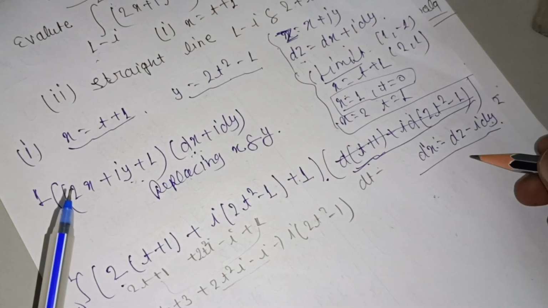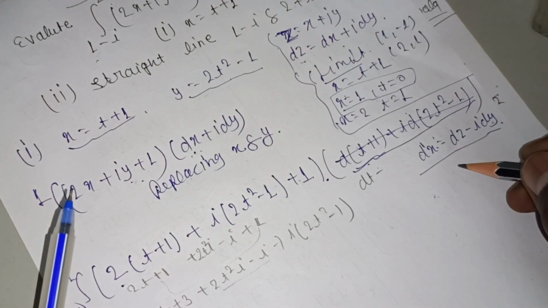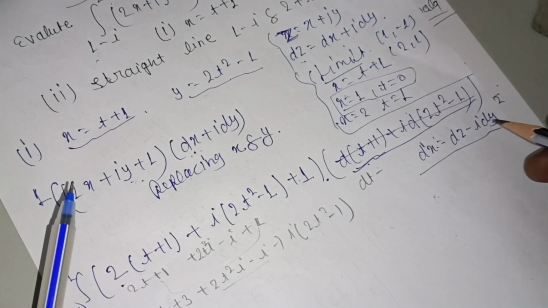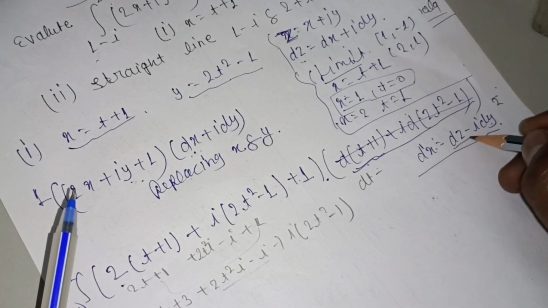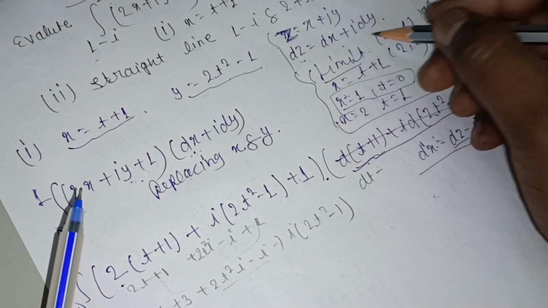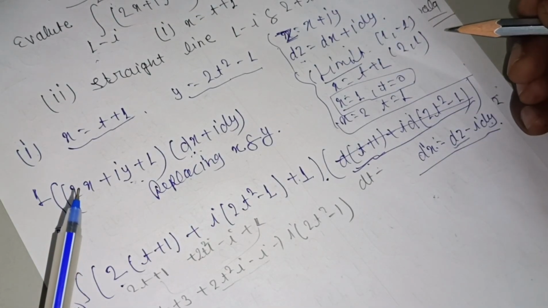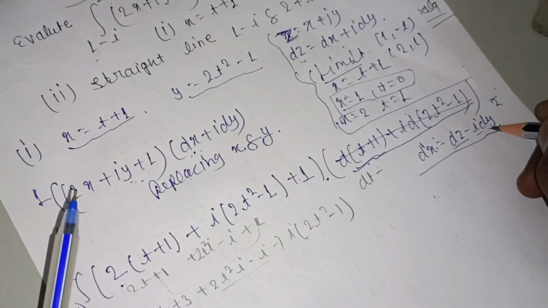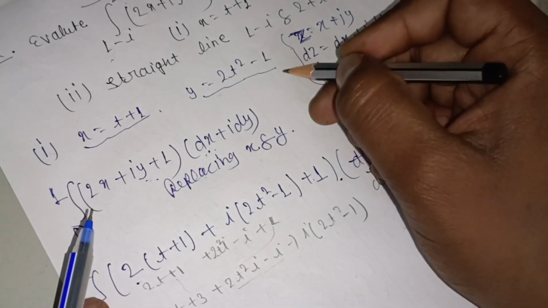dz is equal to dz minus iota dy. So now dz will be iota y, which is 2t square minus 1.